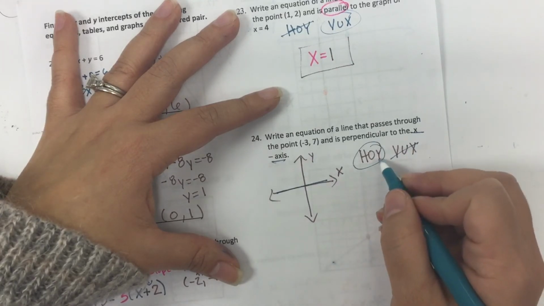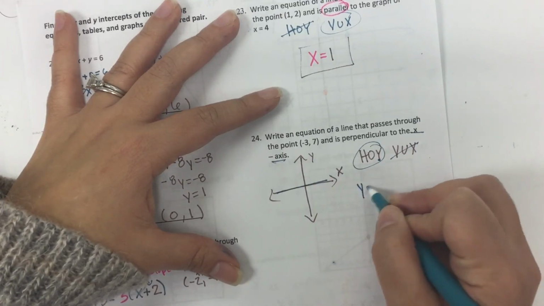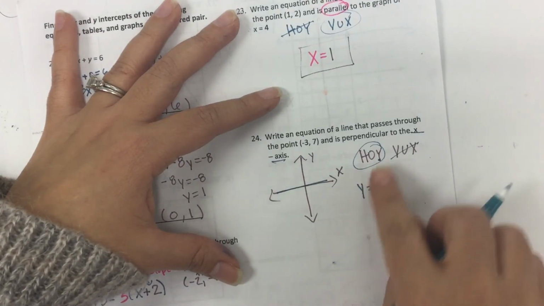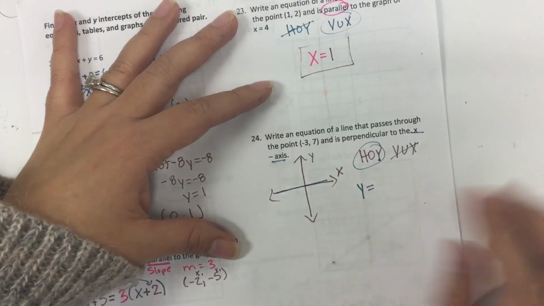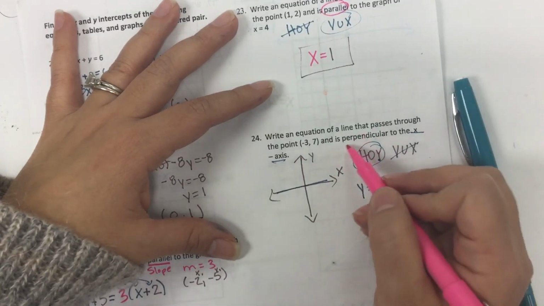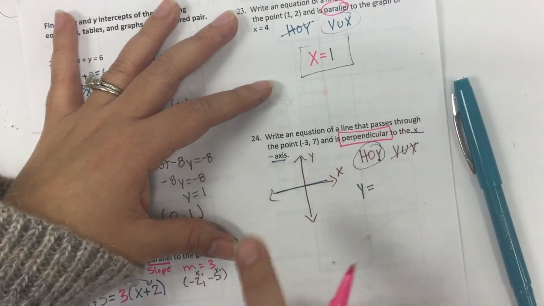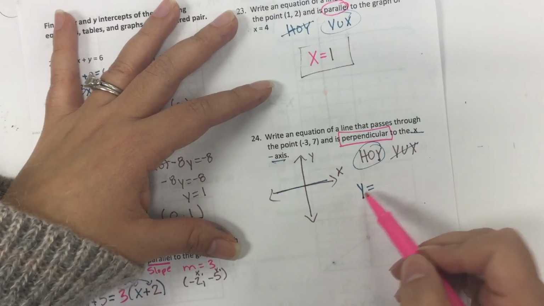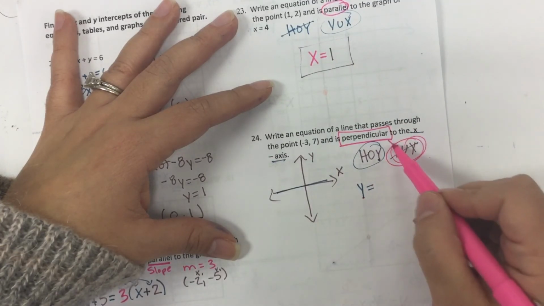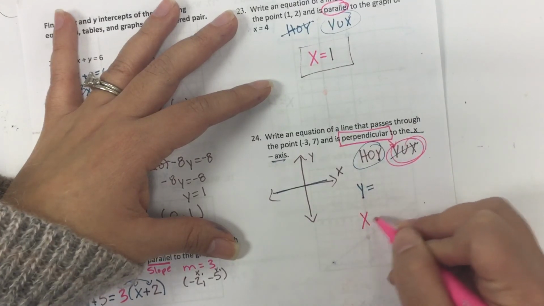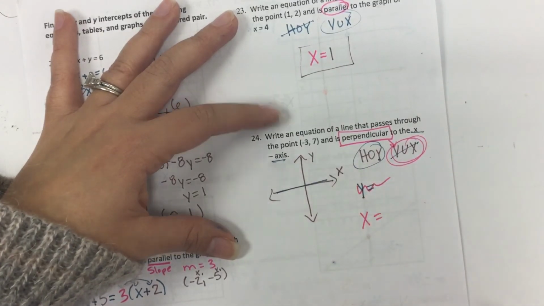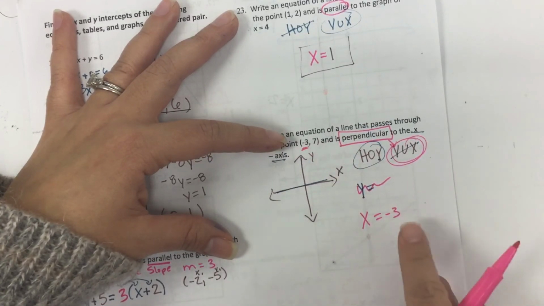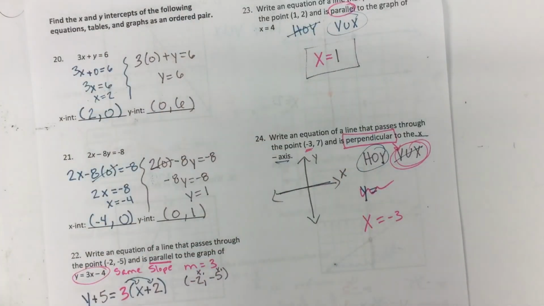So I need a y equals, or this has a y equals, excuse me. But because we're looking for something that is perpendicular, that's going to be opposite reciprocal. It's going to be different. So instead of y equals, we're really going to go ahead and do VUX. So it's going to be x equals, and I'm going to take the x coordinate of my point to make sure it goes through that specific point.